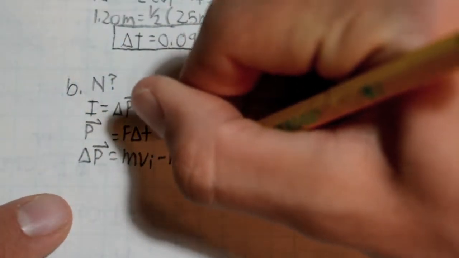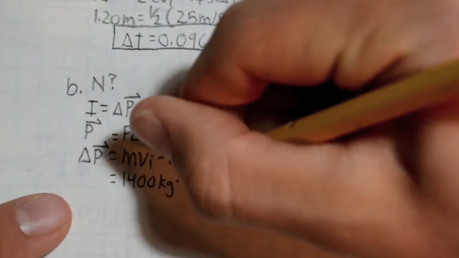So delta momentum equals the mass times velocity initial minus the mass times velocity final. Mass is 1400 kilograms. The velocity initial is 25 meters per second.